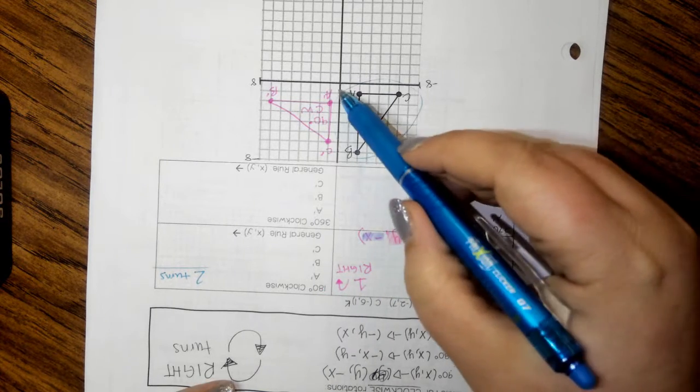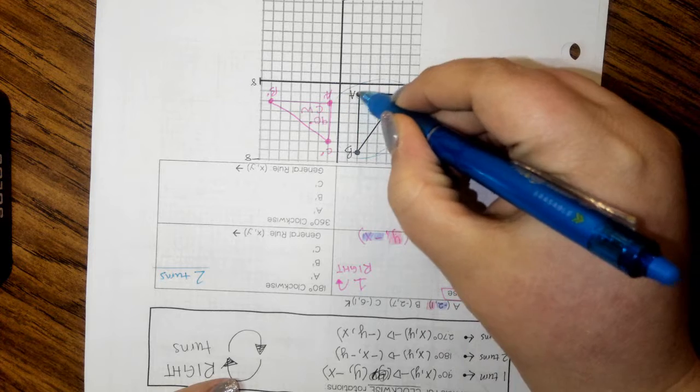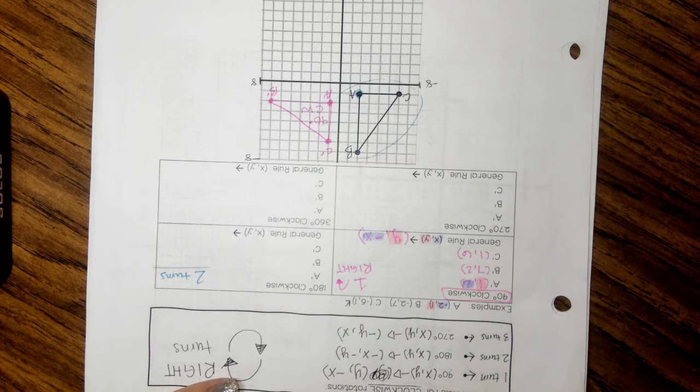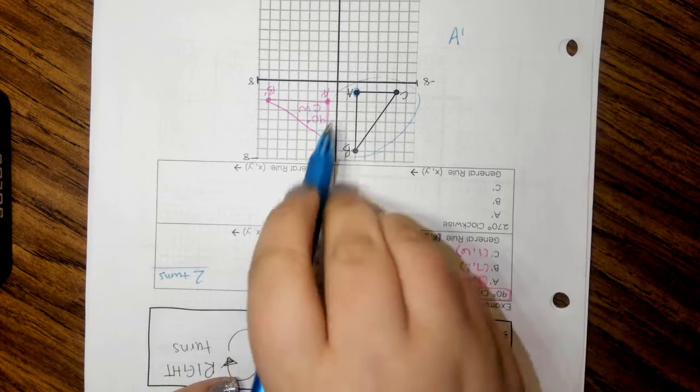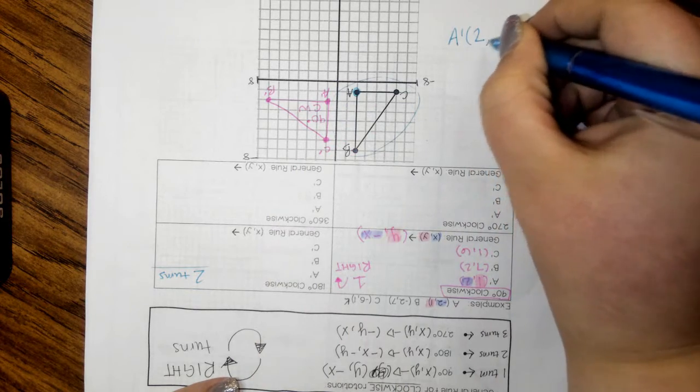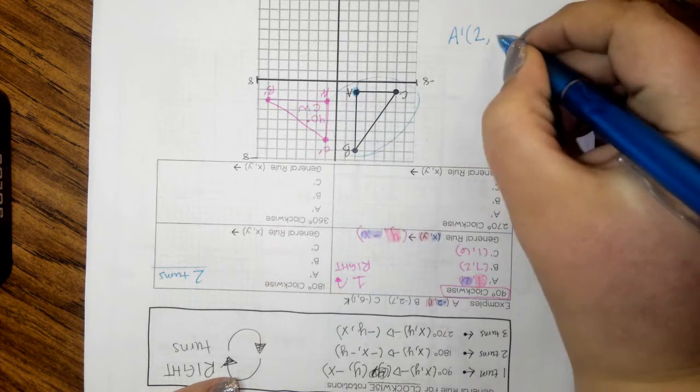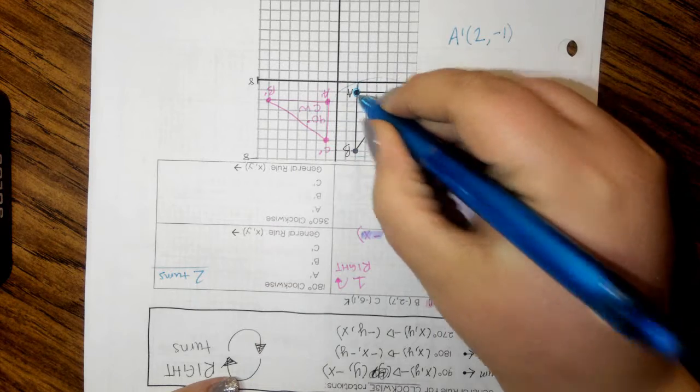Now I'm looking at A prime. This is that point right here. Even though it looks like A, I know it's A prime because this is after I did the rotation. A prime is located at positive 2, negative 1. I know it's a negative 1 because I had to count down to get to A.